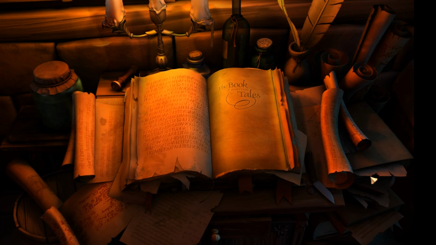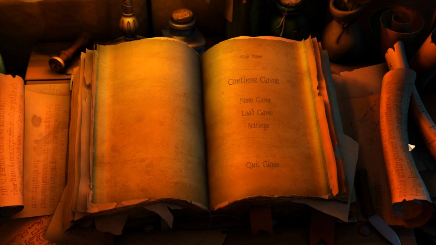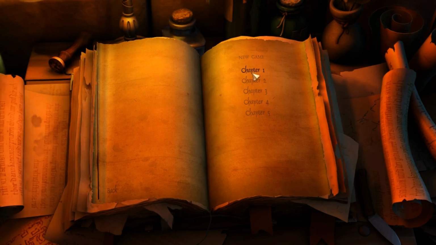For today's review, we have another point-and-click adventure game. This one is called The Book of Unwritten Tales, developed by King Art and published by Nordic Games. Honestly, this game's a bit of a mess to me.